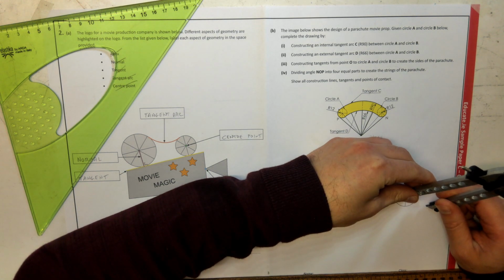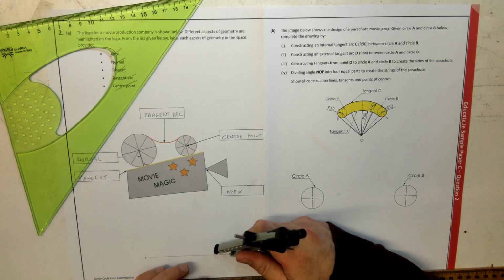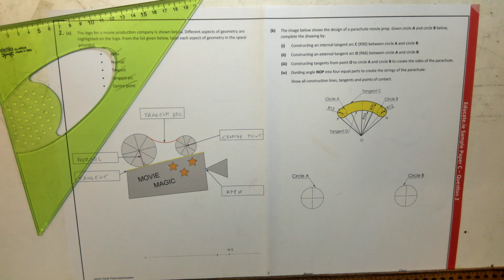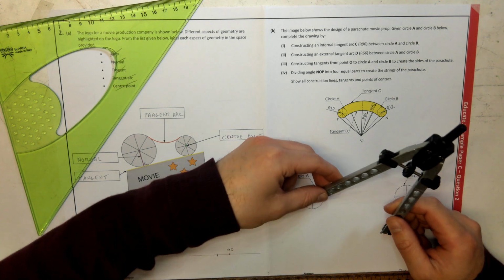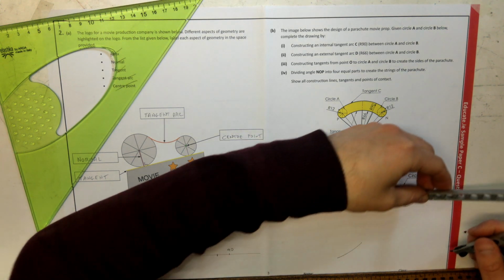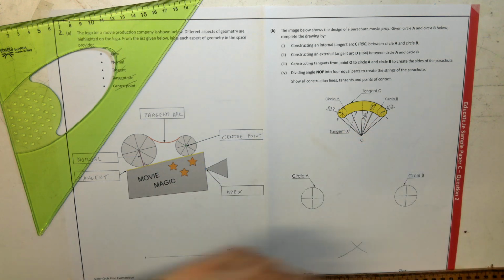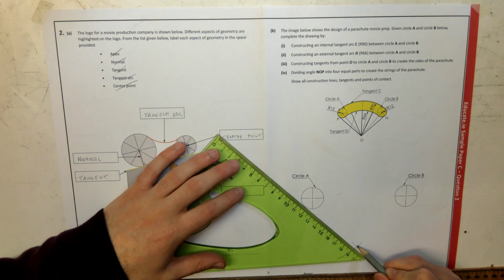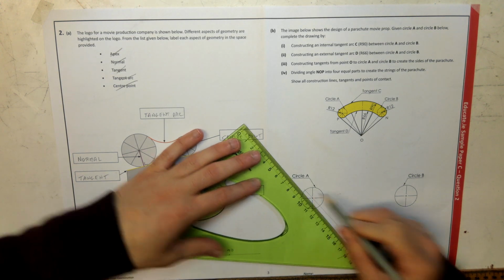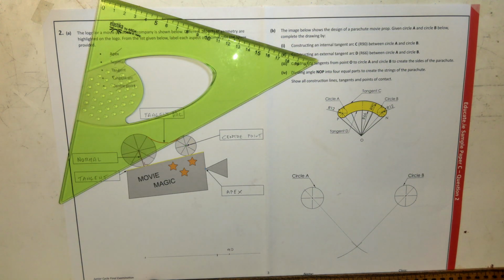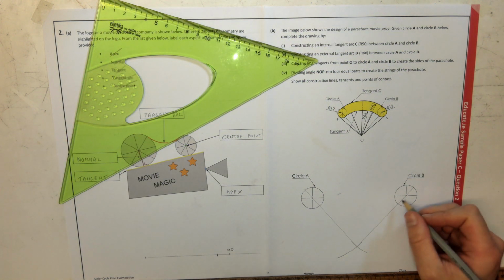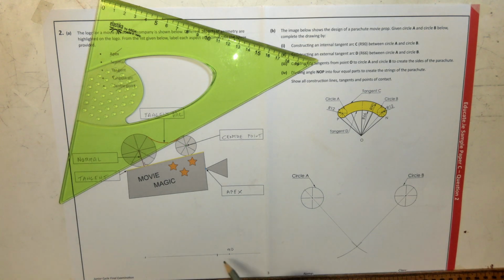So if I take my radius there, take it away from the 90, I'm going to get this new distance here. If I swing that from the centre there and the centre there and join that through there and that through there, what I've done is I've taken that distance, which is the 90 minus the radius.